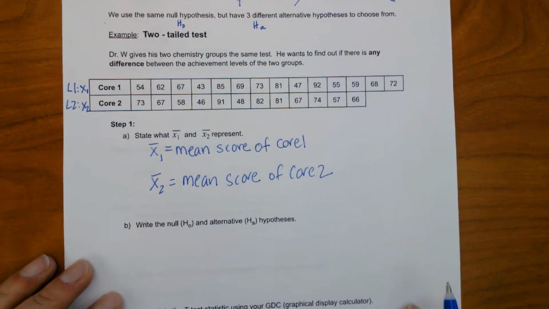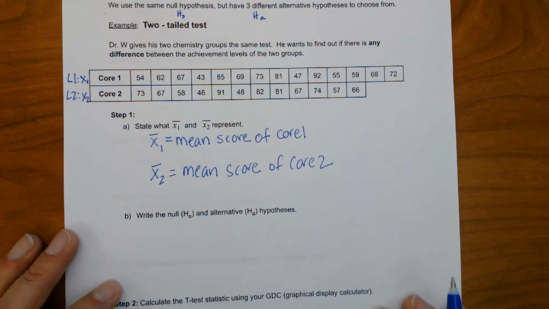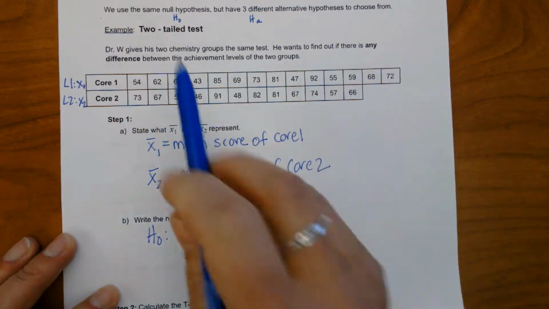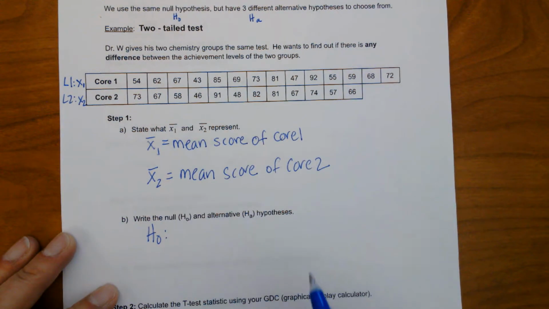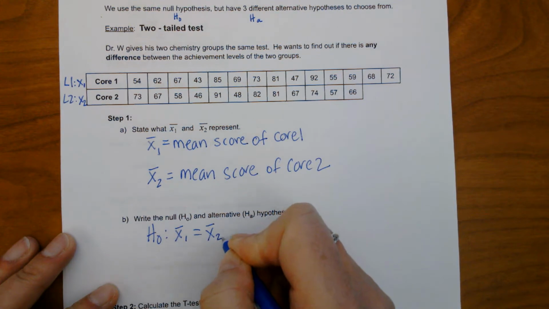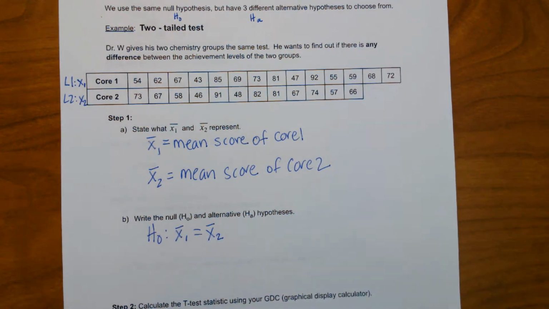All right, let's write our null and our alternative hypotheses. Our null hypothesis is always going to be the same thing. So here we're going to use the same null hypothesis. And that's going to be where X bar 1 is equal to X bar 2. That's always going to be true. That will never change ever.